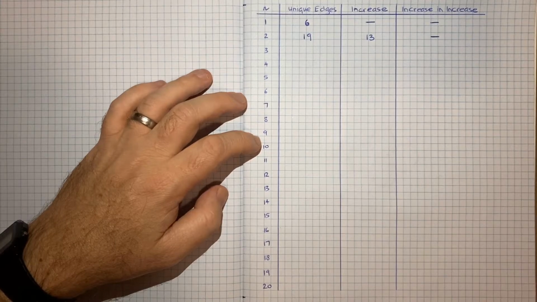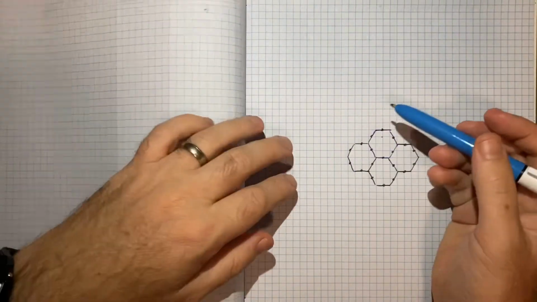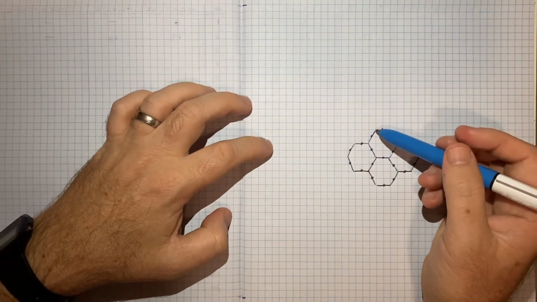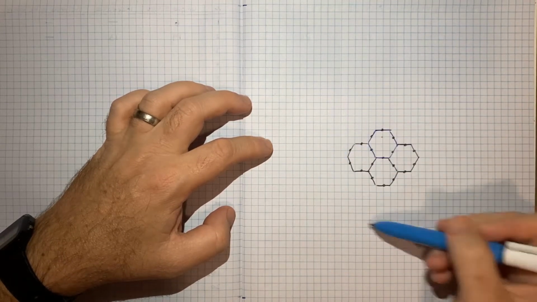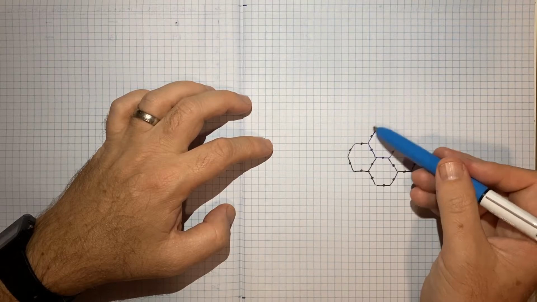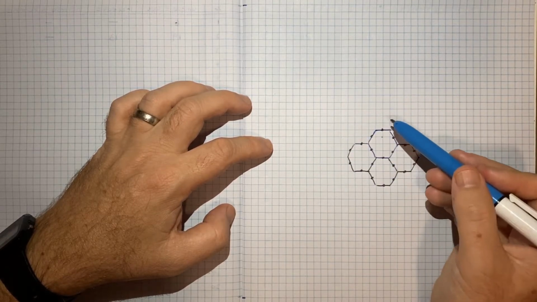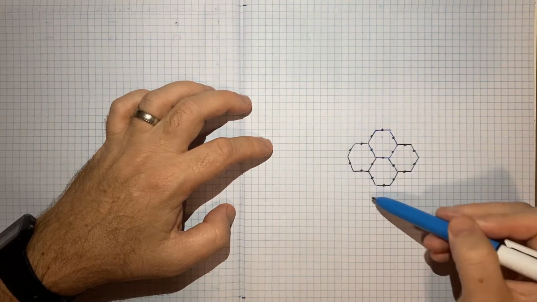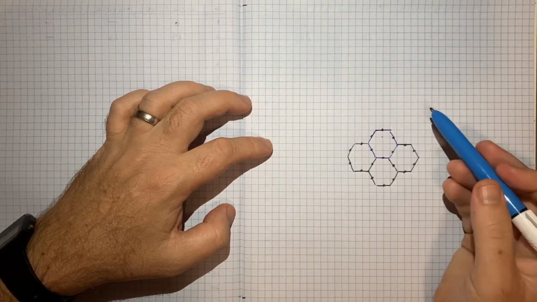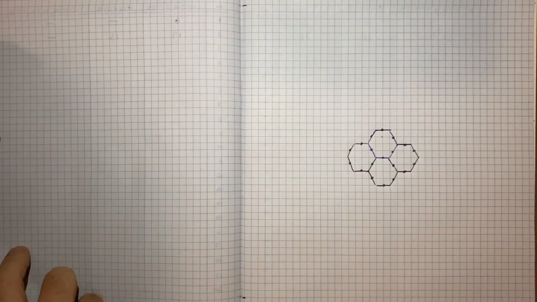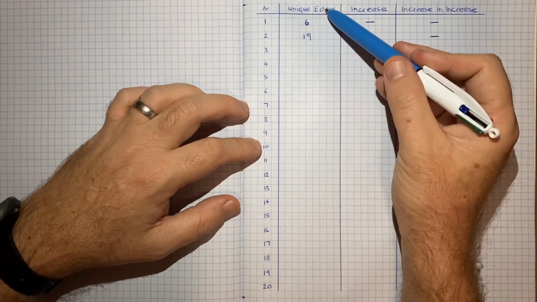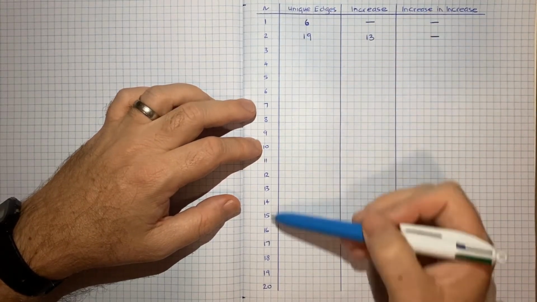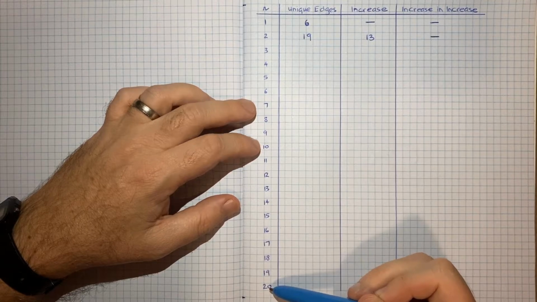Now the pattern of this question is we continue to add an extra layer of hexagons. Each time the shape expands, the expansion involves completely surrounding the shape with a new layer of hexagons. Ultimately this question is asking the student to say how many unique edges there would be when you get to the 20th expansion.